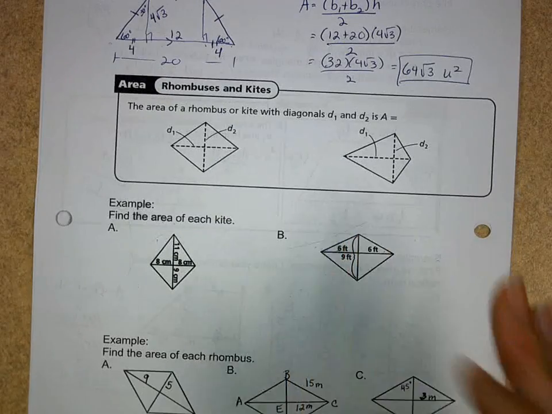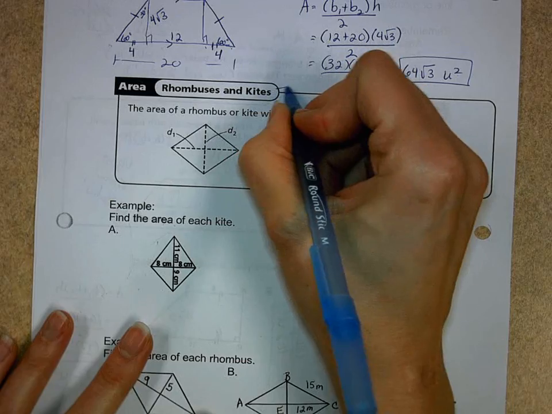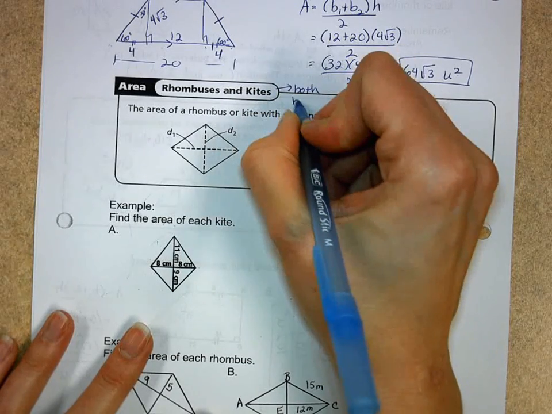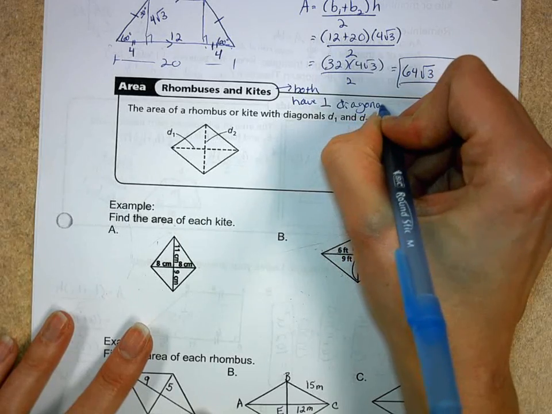Okay, now the next one is kind of cool. Remember, rhombuses and kites don't have a relationship in the sense that they're both parallelograms. A rhombus is a parallelogram. A kite doesn't have any pairs of parallel sides, just pairs of congruent sides. But one thing they do have in common is they have perpendicular diagonals.